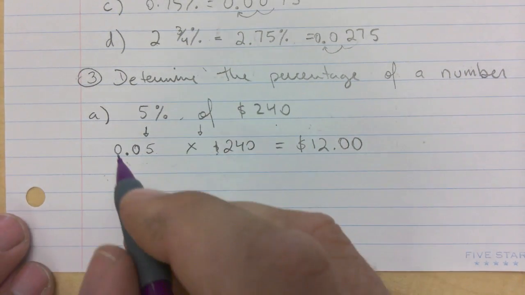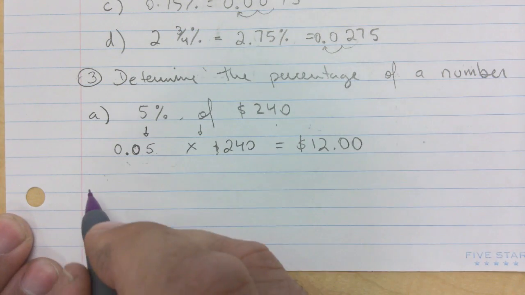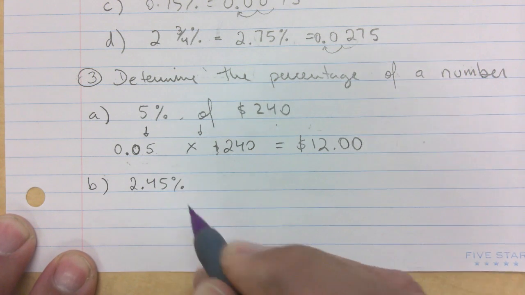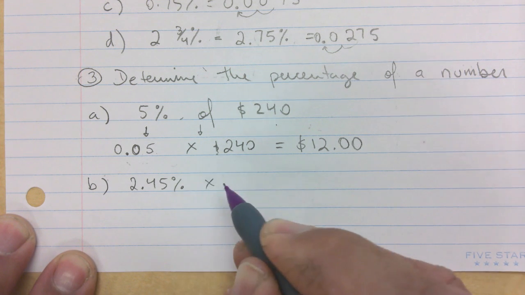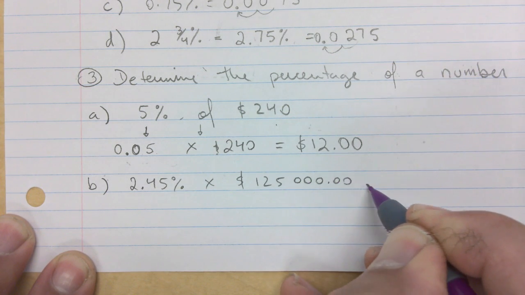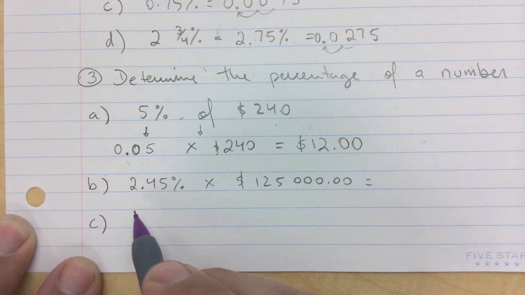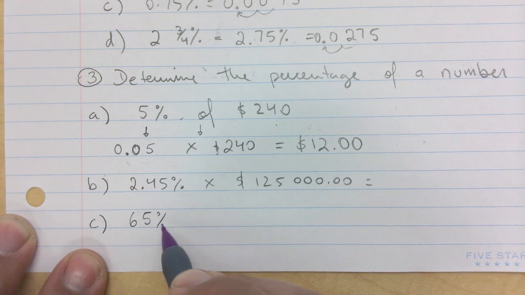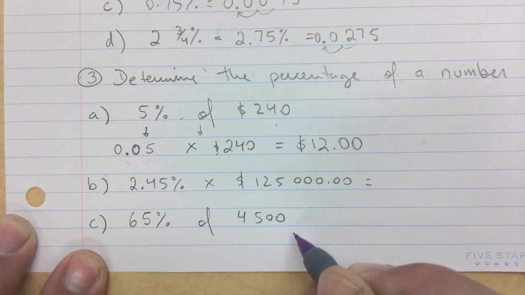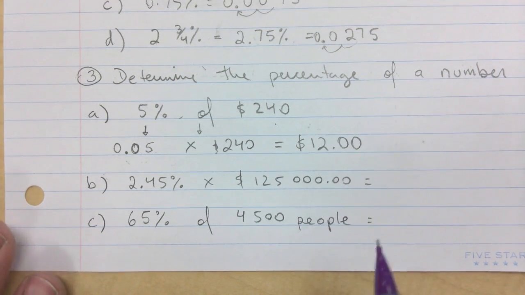Trust me, in the grade 12 provincial exam, they dock you if you don't. So just have 2 decimals and you'll be safe, okay? Let's do a couple more. We're gonna go 2.45% of 125,000. Try those two.